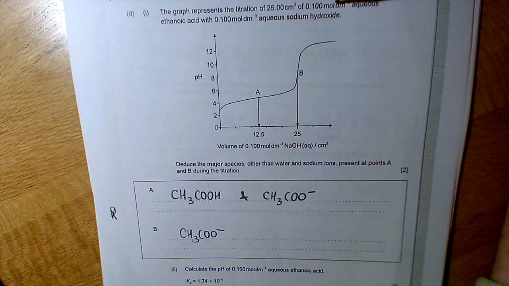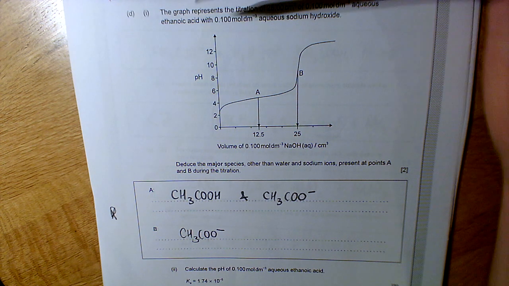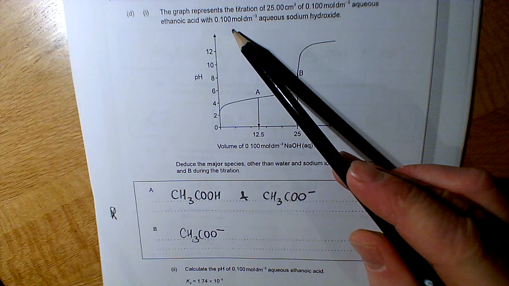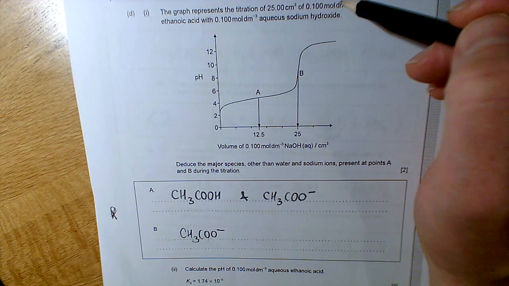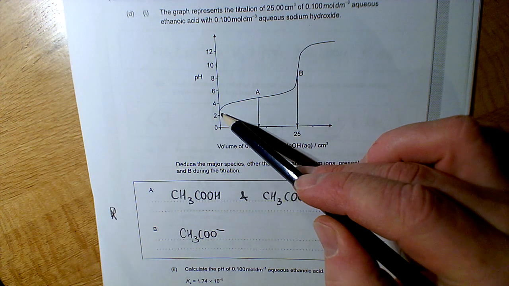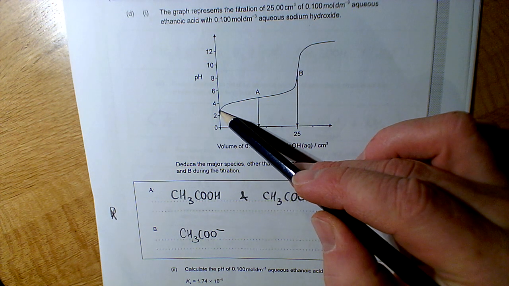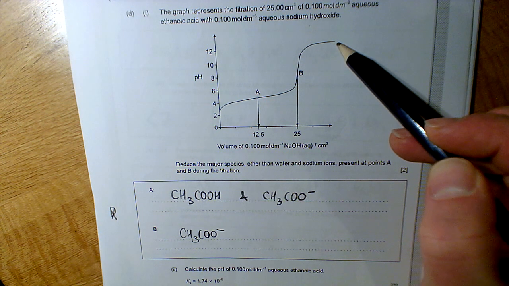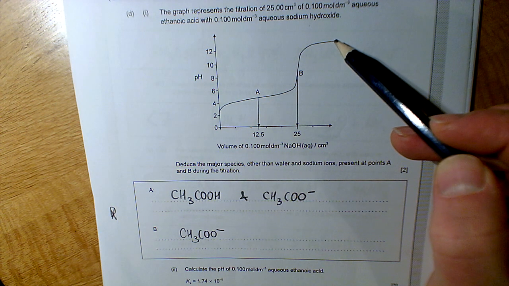25 centimeters cubed of 0.1 molar ethanoic acid. So you start with ethanoic acid with a pH of around 3, and you're titrating with a very similar concentration, the same concentration, but a strong alkali. Okay, so you're expecting the pH to start at about 3 and eventually end up at 12 or 13, thereabouts, okay?